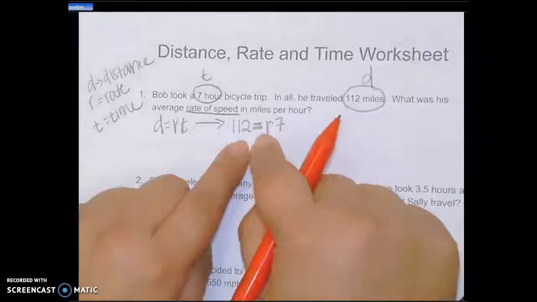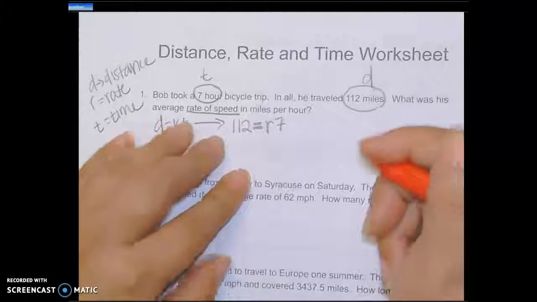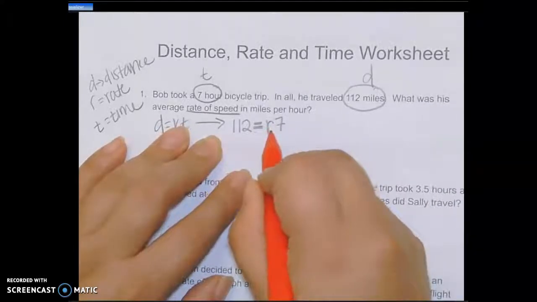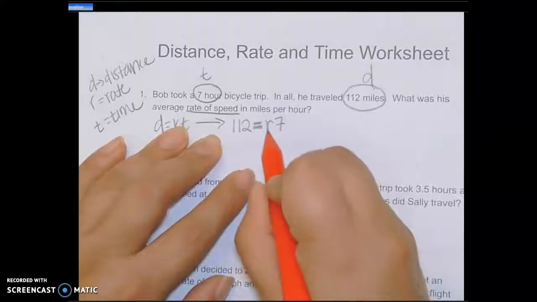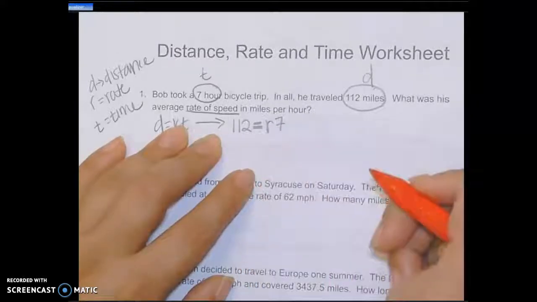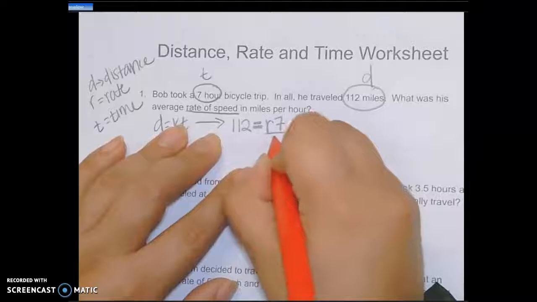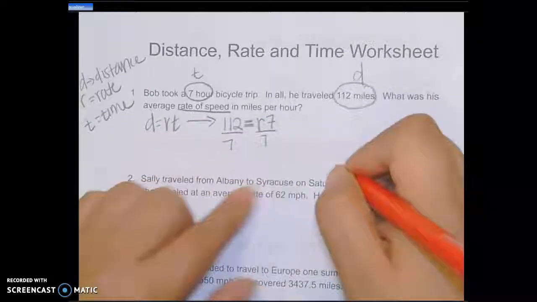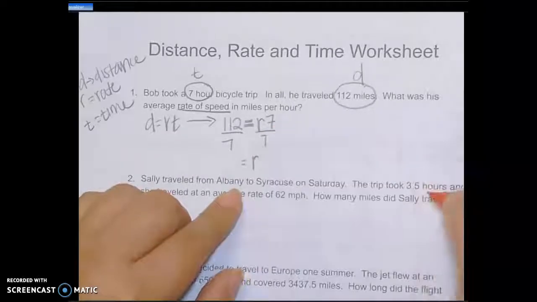So now I need to figure out how I am going to solve for R. Well, it's just as if this was an X. This is a one-step equation. I need to do the inverse to get R by itself. To isolate this variable, I need to do the inverse. This is R times 7. So the inverse is to divide. So I'm going to divide by 7 on both sides. And I'm left with R equals.